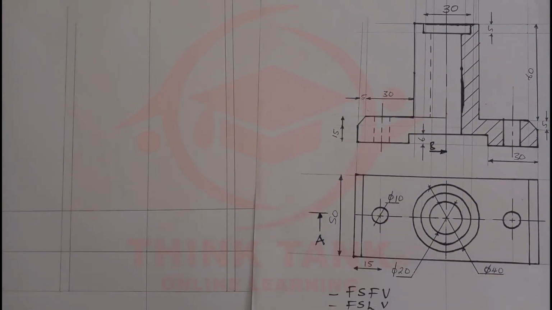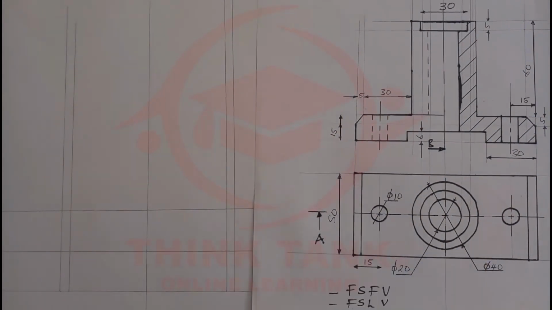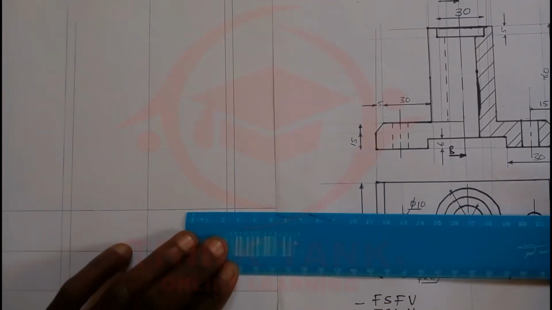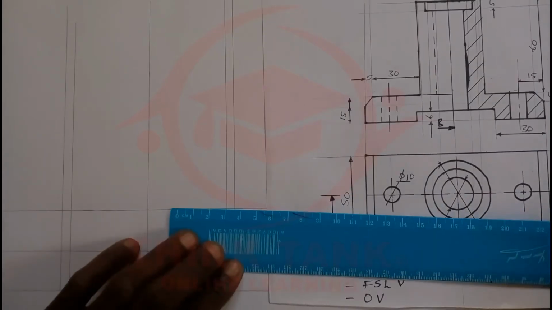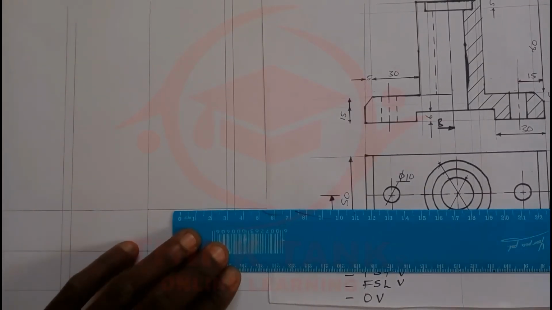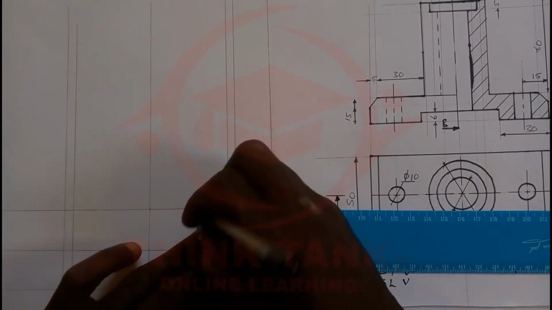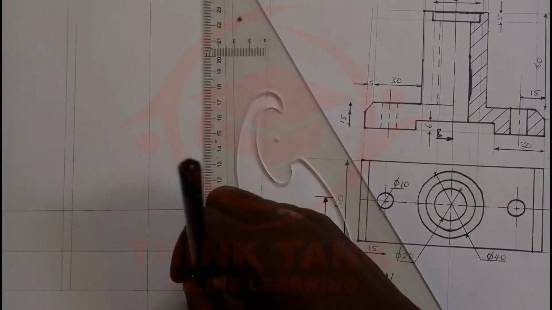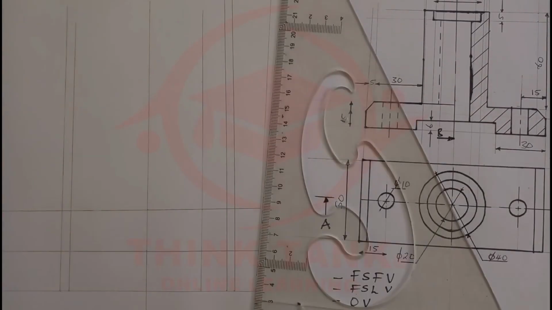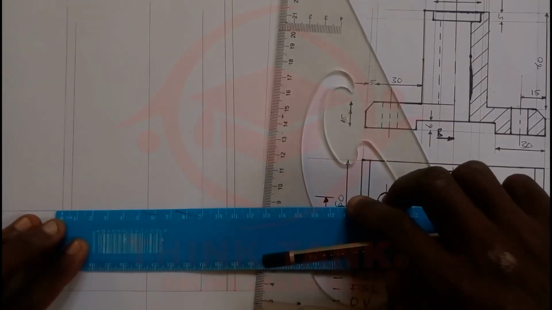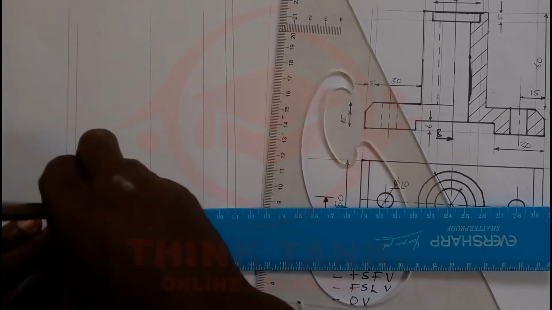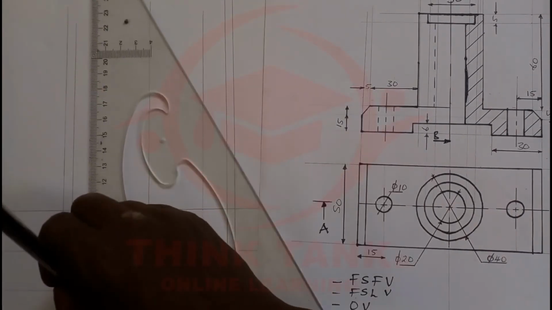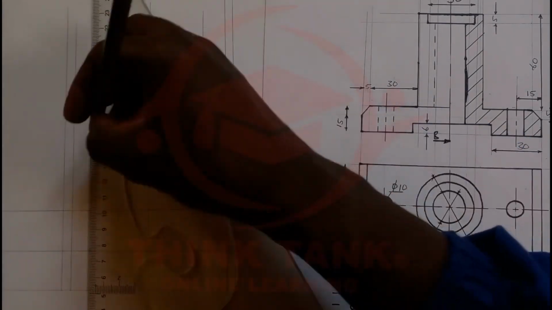Then from here, what do we need? We need these circles. We're going to measure 15 from this end to this end. So I'm going to measure 15, and 15 is right here. We'll project 15 upwards. We're also going to need 15 from here to here. So this is 15, and we'll project 15 upwards.